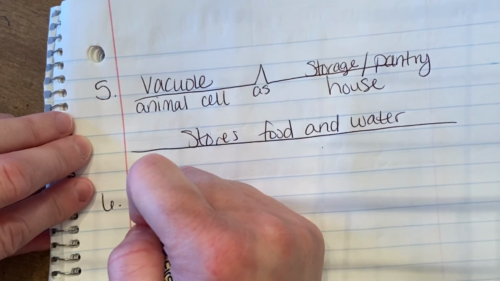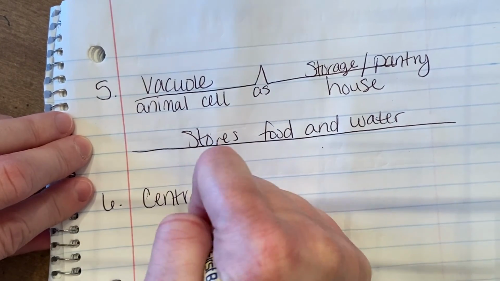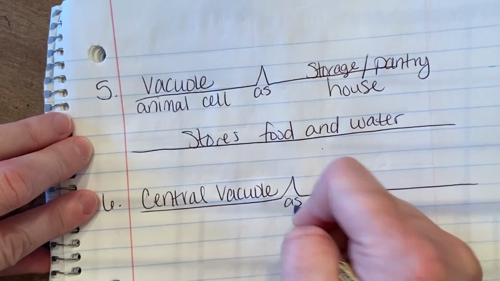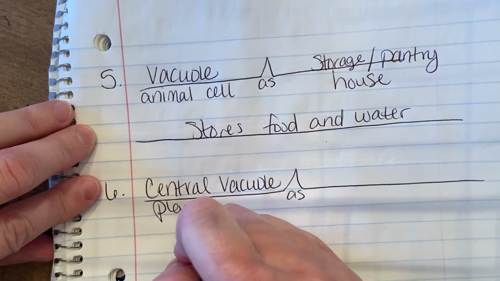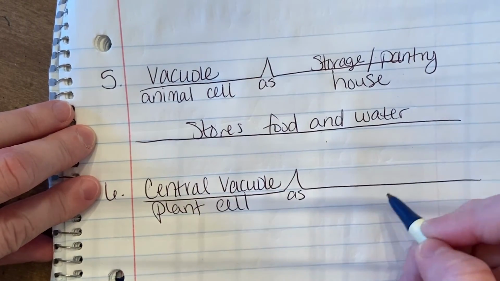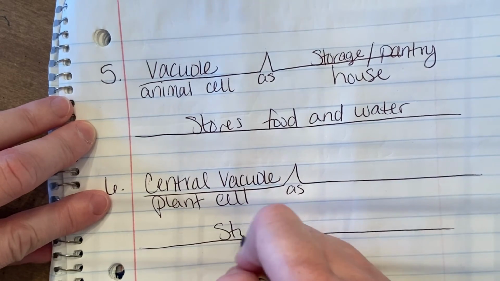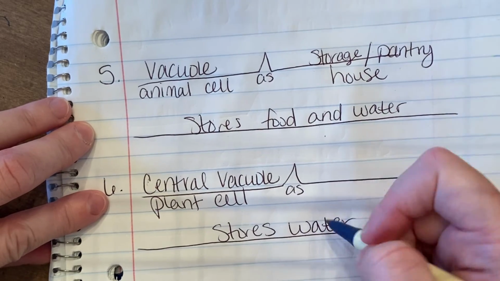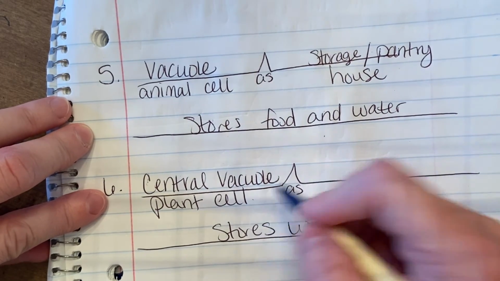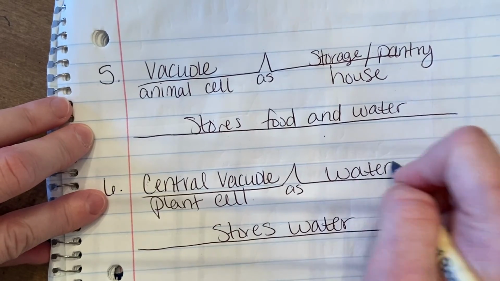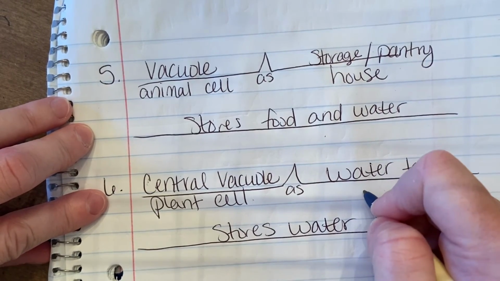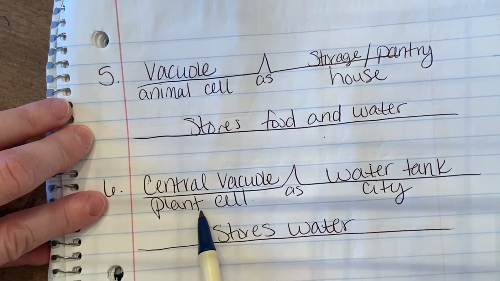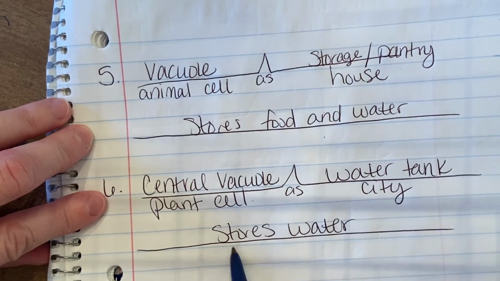Okay, let's talk about the large central vacuole that's found in the plant cell. You find the large central vacuole in the plant cell, and it stores water. This is where turgor pressure occurs. This is what makes the plant rigid. So the large central vacuole inside of a plant cell is like a water tank in the city, okay, because it stores water.